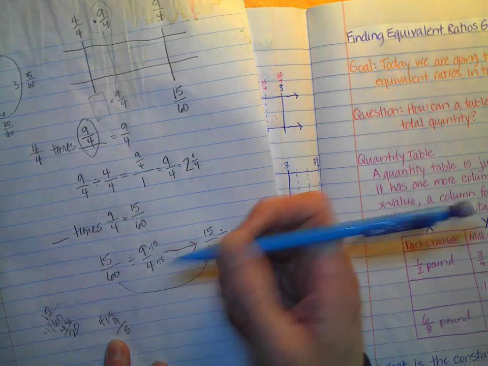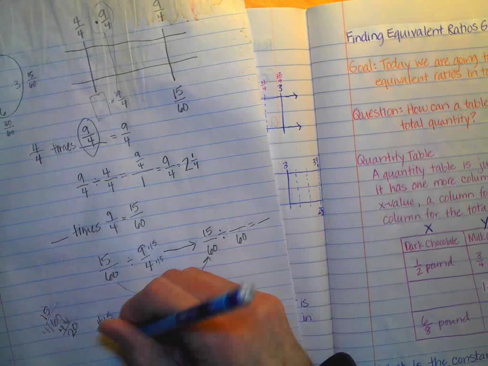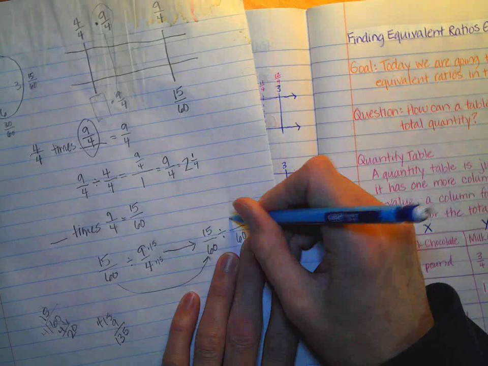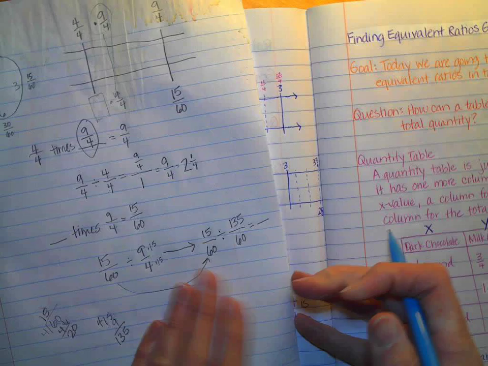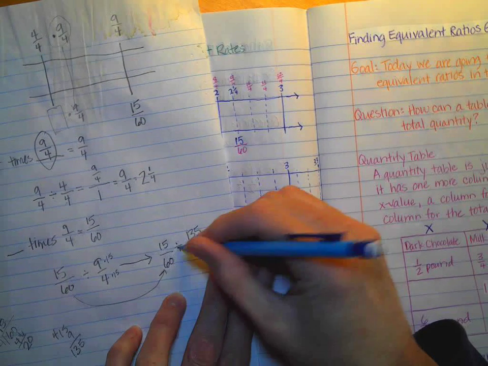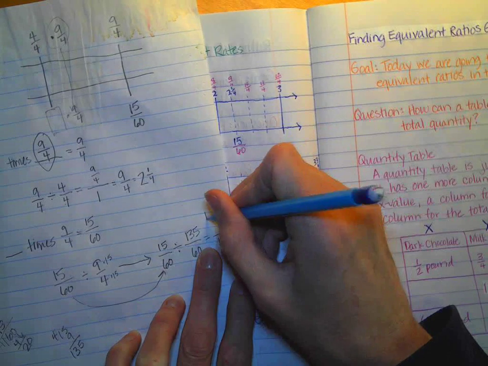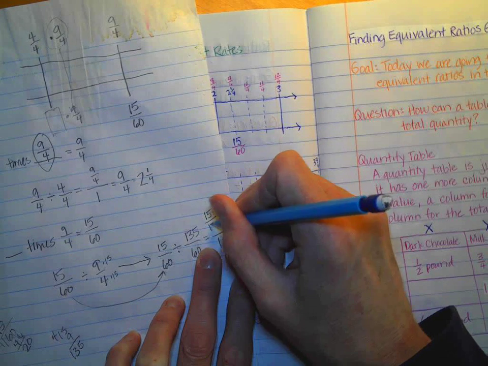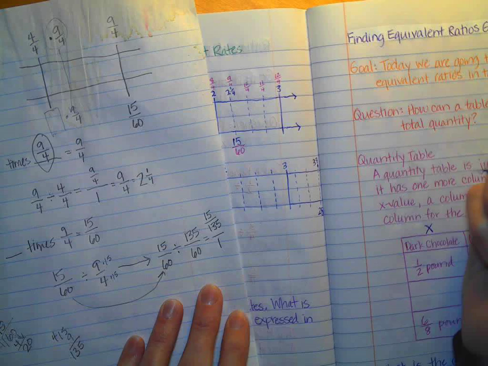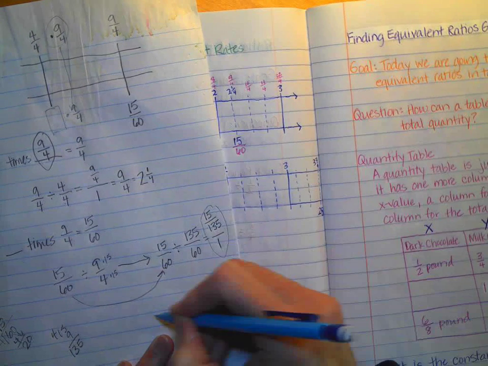So now I have to take 15 times 9, and I get 45. Regroup the 4. 9 times 1 is 9. 10, 11, 12, 13. So that's 135. So 135 goes up here. Okay? Is everybody with me? This is just like what we did before. 60 divided by 60 is 1. 15 divided by 135, that's exactly the answer, 15 135ths.